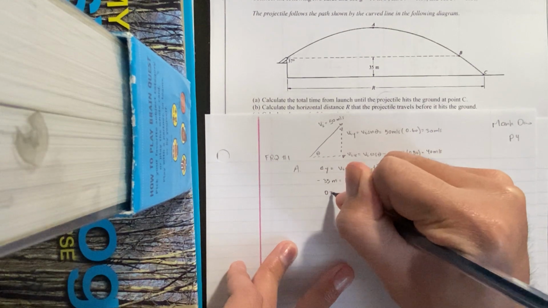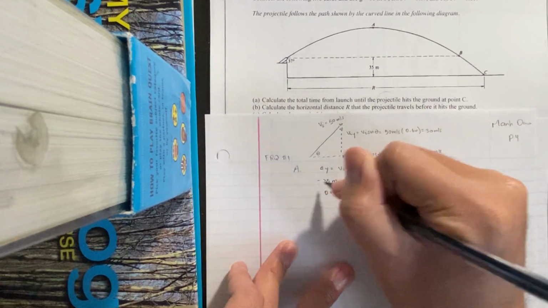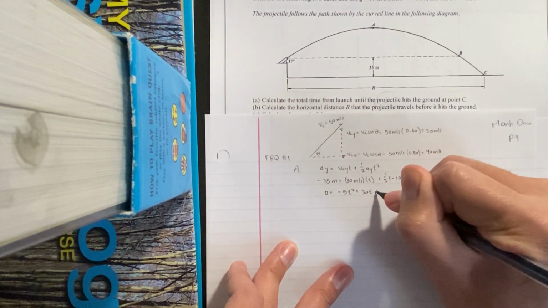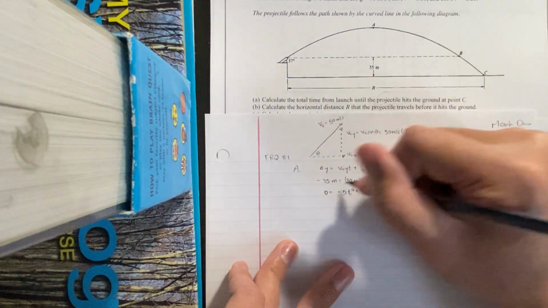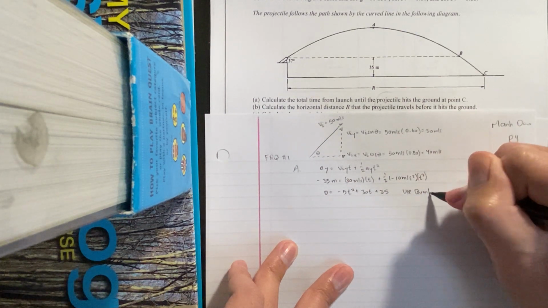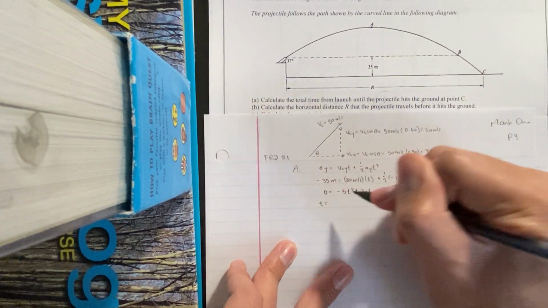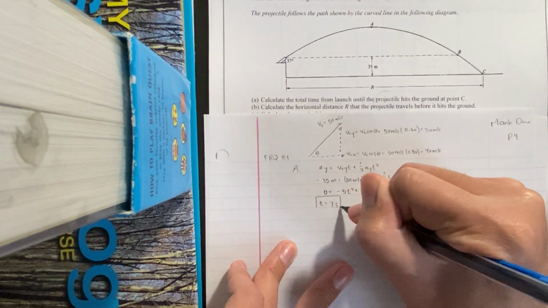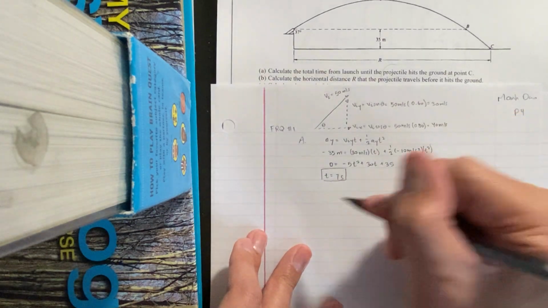So what I did was I moved the 35 over, like put it into this format, so I can use quadratic. And once using quadratic, we find out that t is equal to 7 seconds. There you go. That's part A. Part B.